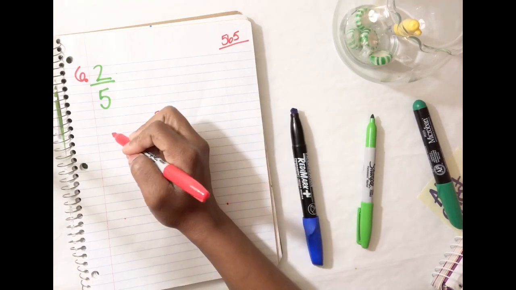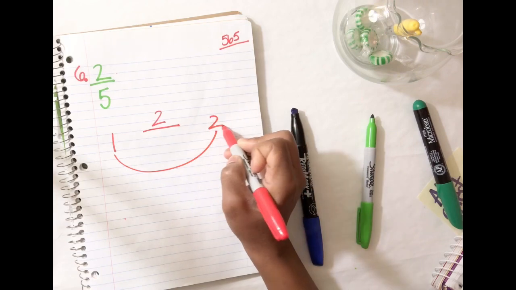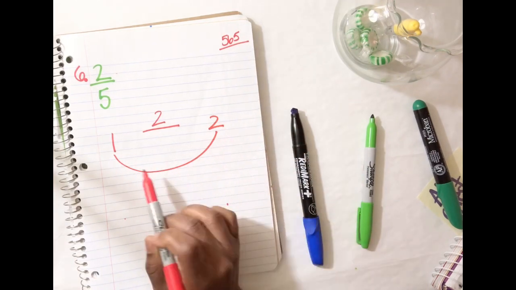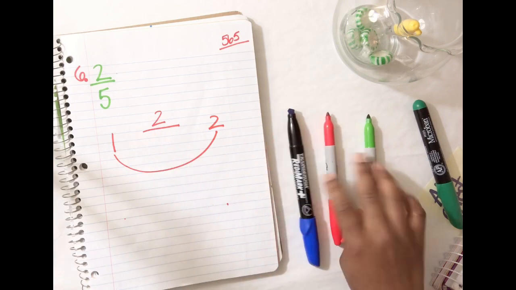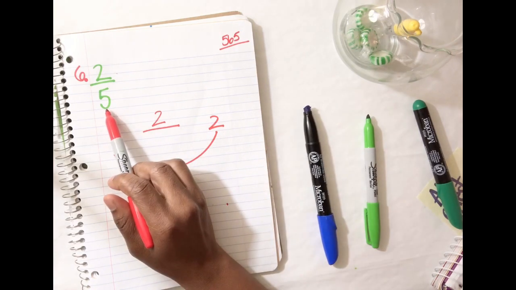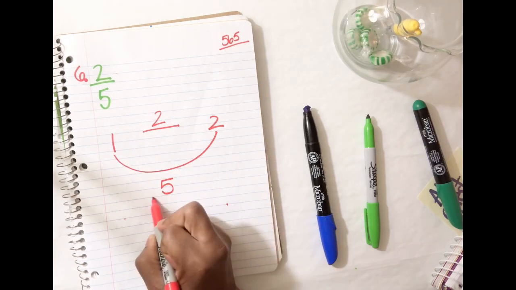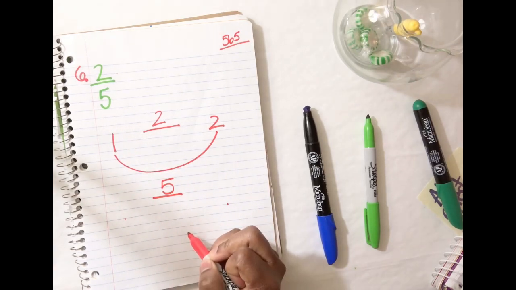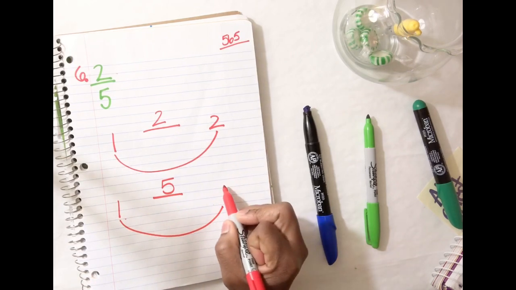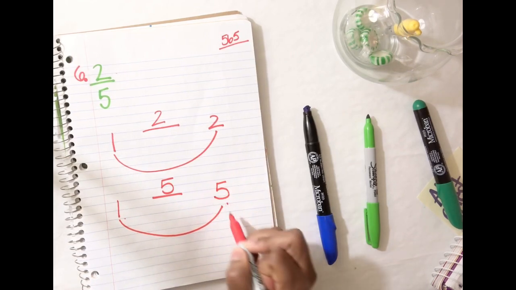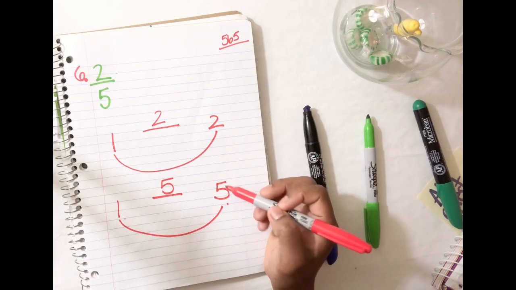I'm going to say, what number times 1 gets me to 2? 2. Is there anything else we can multiply together to equal 2? Nope. Now let's find the factors for our denominator 5 by using a factor rainbow. What number times 1 gets me to 5? 5. Is there anything else we can multiply together to get to 5?